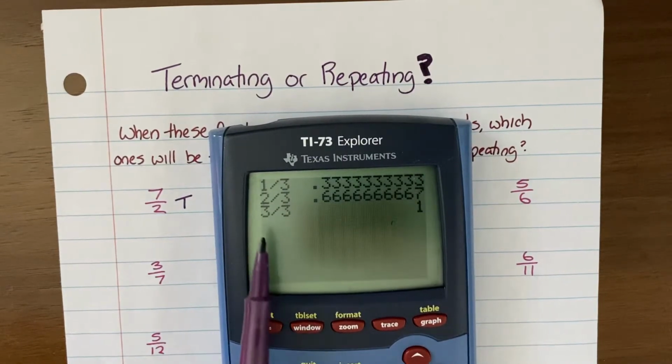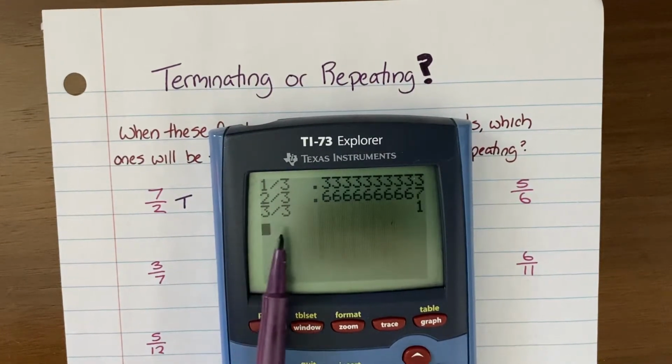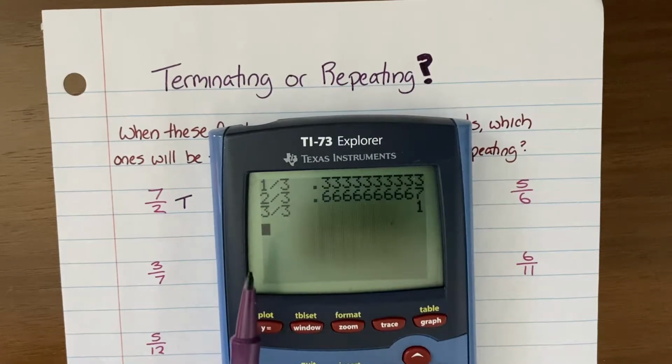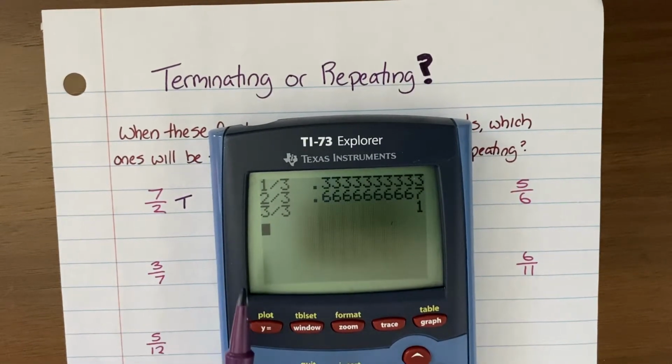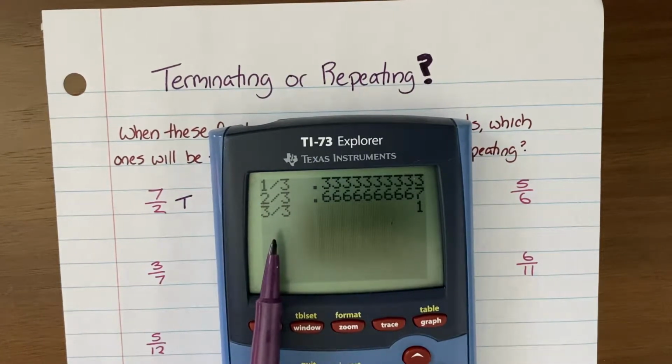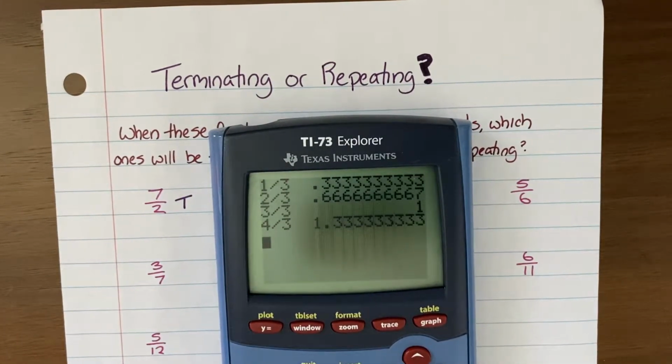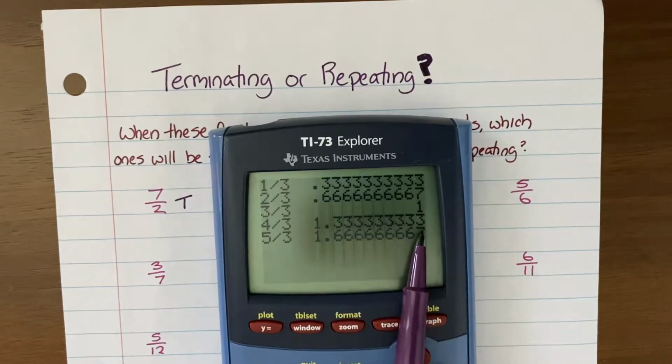The reason is because 3 divided by 3 is not reduced all the way. One of the rules for this little trick here of figuring out if a fraction will be terminating or a repeating decimal is to make sure that the fraction is completely simplified. So 3 divided by 3 is really just the number 1. Okay, let's continue. 4 divided by 3, repeating. 5 divided by 3, repeating. See, it gave me the 7 at the end there. It did the same thing, by the way, on 4/3.